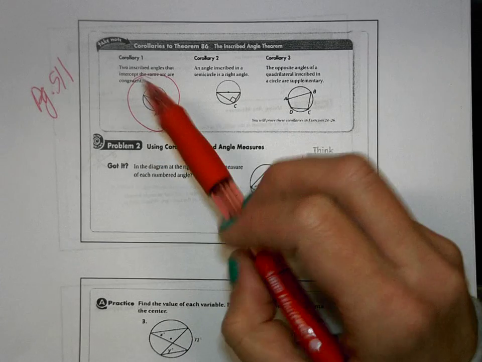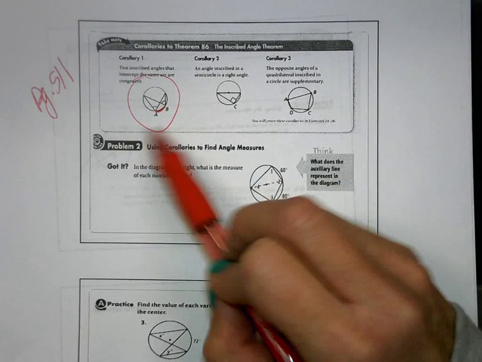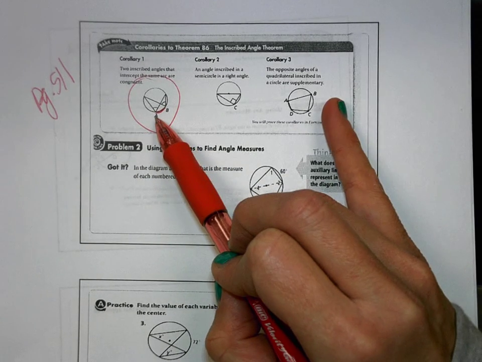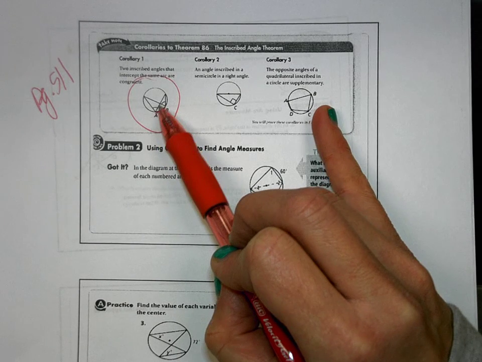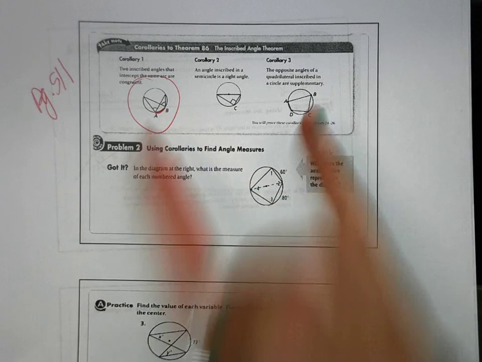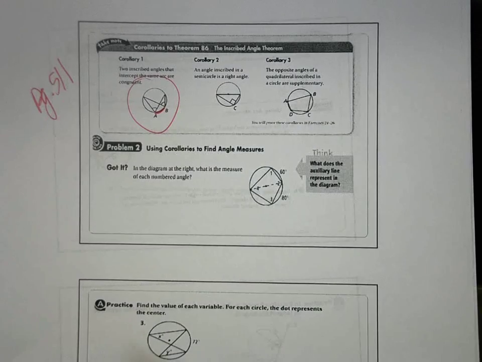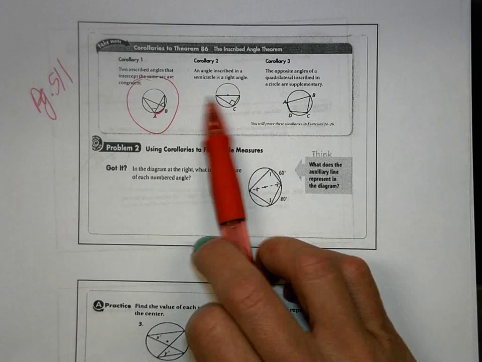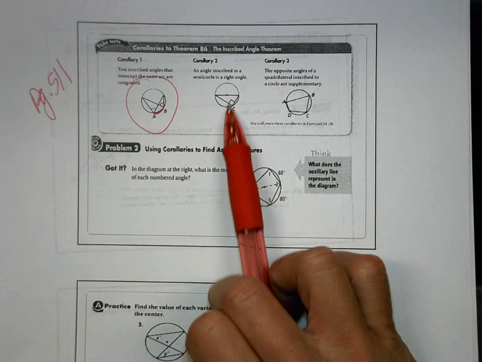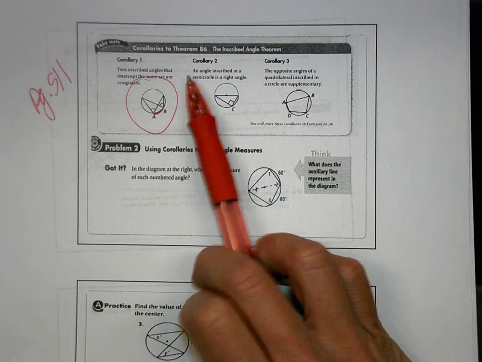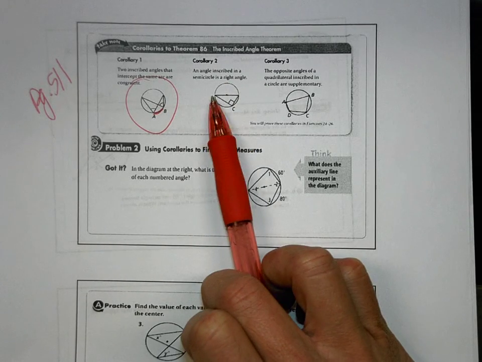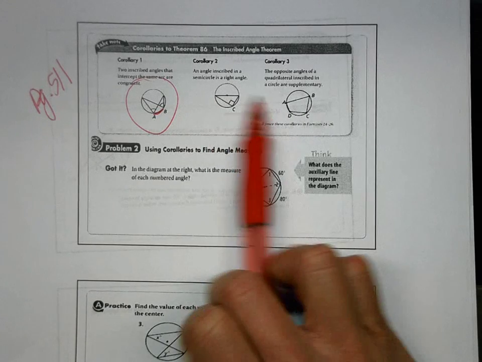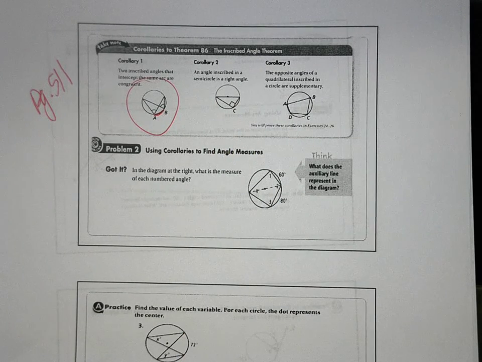So again, if you have this little figure in here, if these 2 points are on the same arc, which they are, these angles will end up being the same value. Okay? We kind of already did a problem with this, but an angle inscribed in a semicircle is a right angle. So anytime you have it going through your center, this ends up making a right angle.